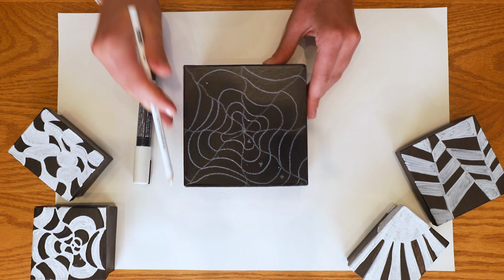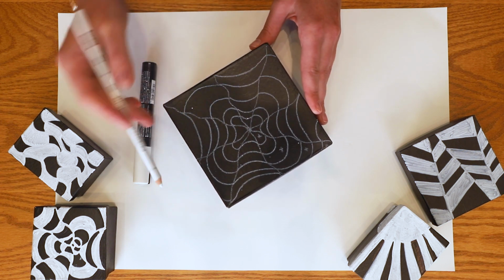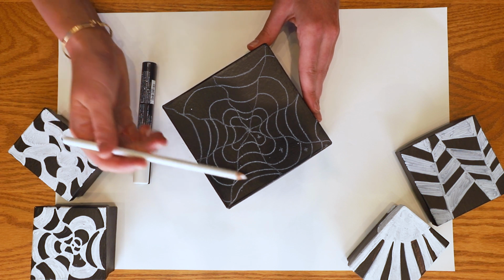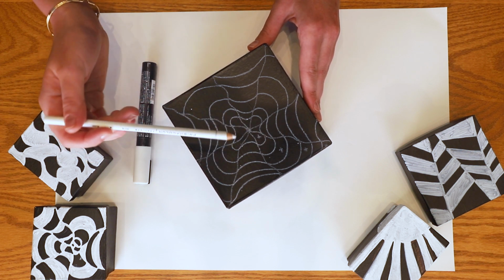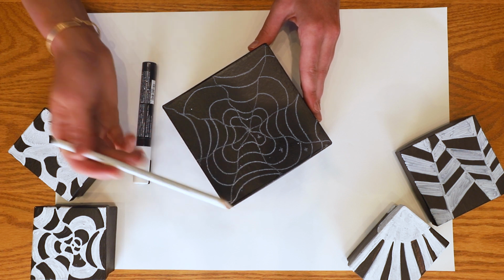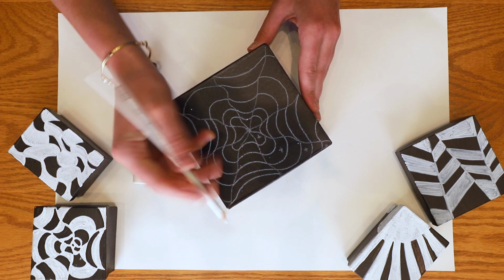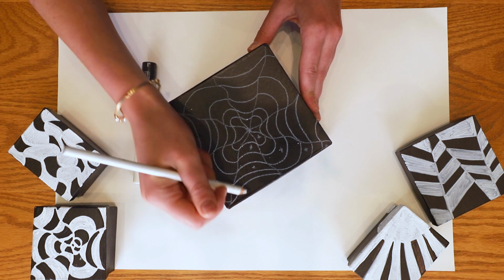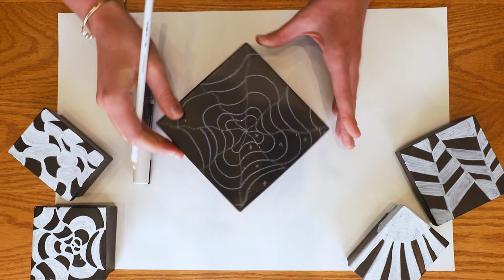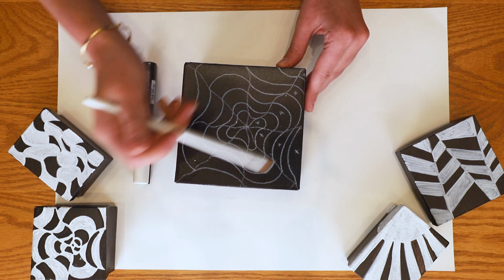So for our concave portions, we're going to do the opposite of our convex. We're going to be going black, white, black, white, black, white. So black and then white here, black here, and then white here, black here, and then white here. And then we're going to continue this process once again throughout our entire box.